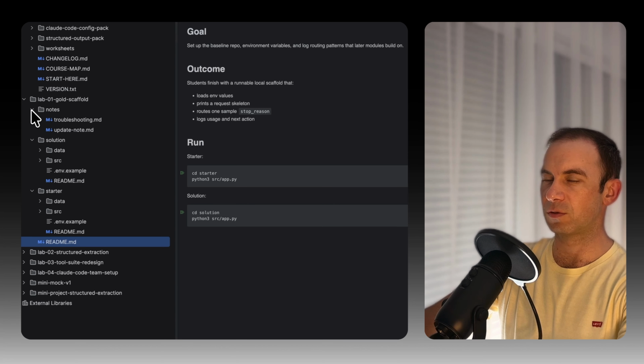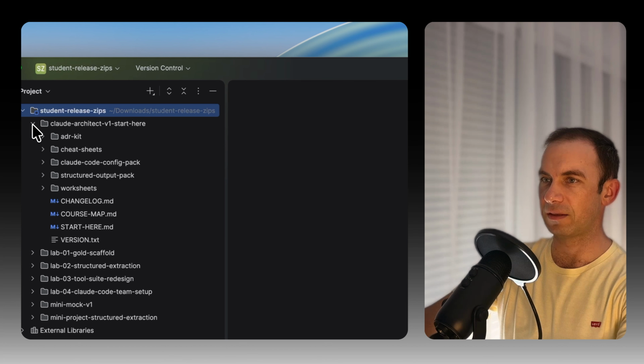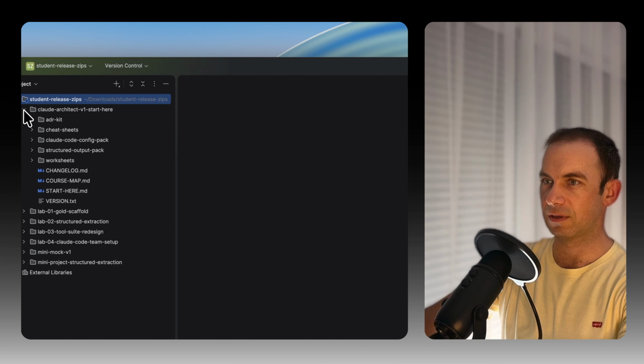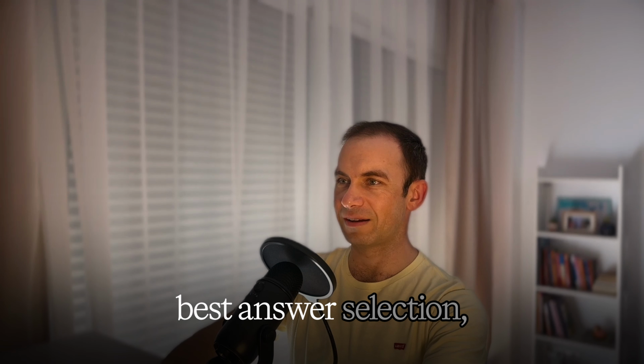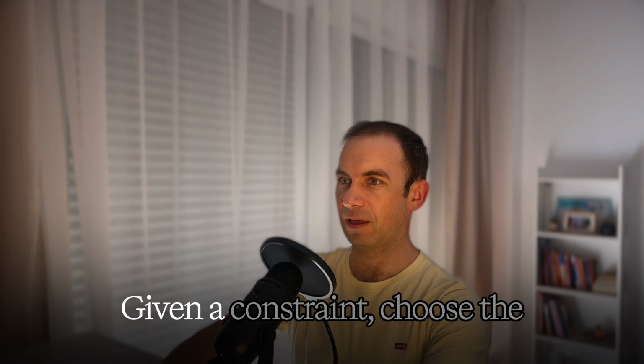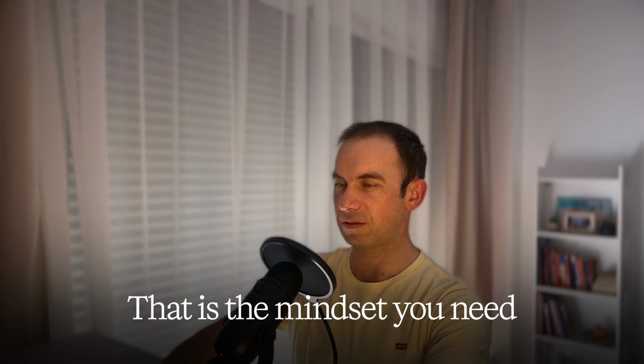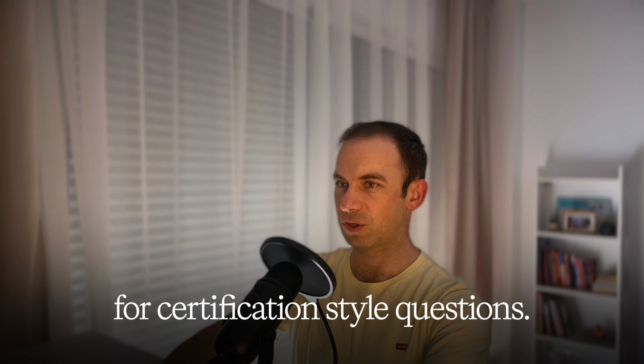So the goal is to practice the same implementation and architecture decisions that appear again and again in real AI systems. The goal is best answer selection, not trivial memorization. Given a constraint, choose the lower-risk, viable architecture move. That is the mindset you need for certification-style questions.